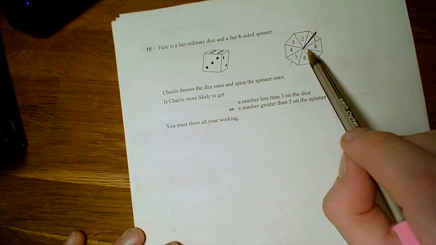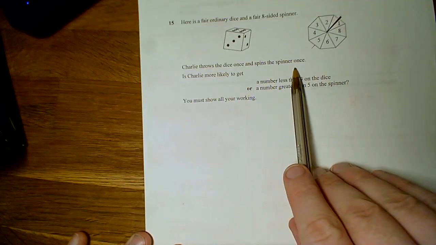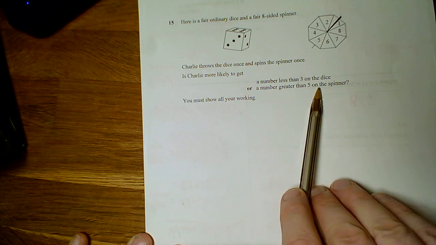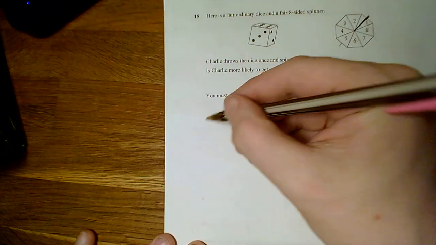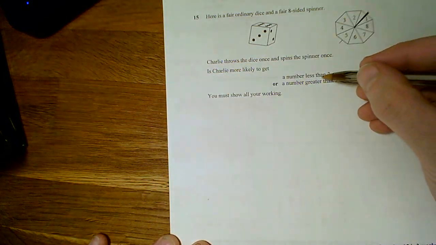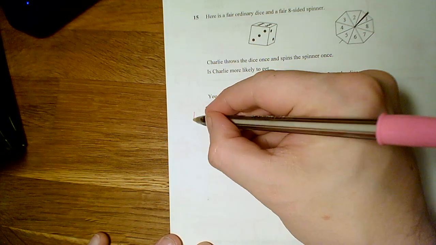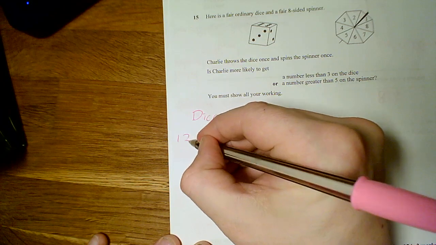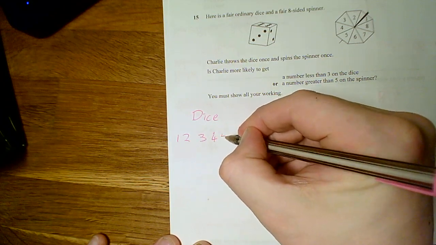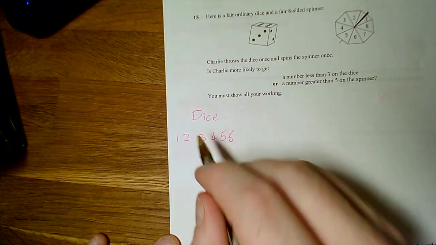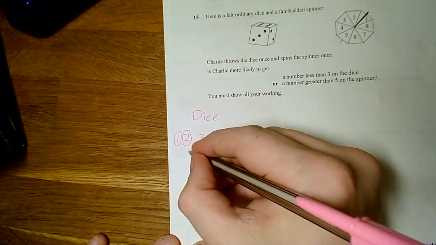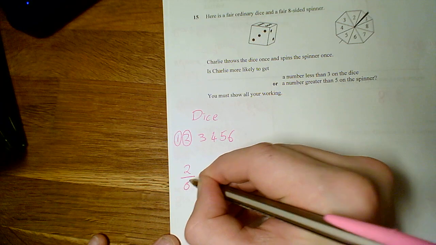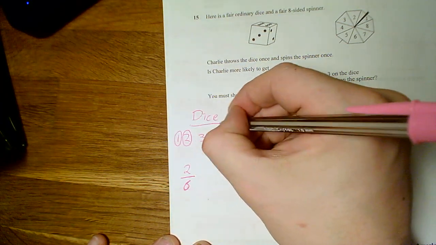15, a dice and a spinner. Charlie throws a dice once and the spinner once. Is he more likely to get a number less than 3 on the dice or a number greater than 5 on the spinner? Well, on the dice, we've got a number less than 3. My options on the dice are 1, 2, 3, 4, 5, and 6. A number less than 3 is that and that. So that's only 2 out of 6. Probability is 2 out of 6.